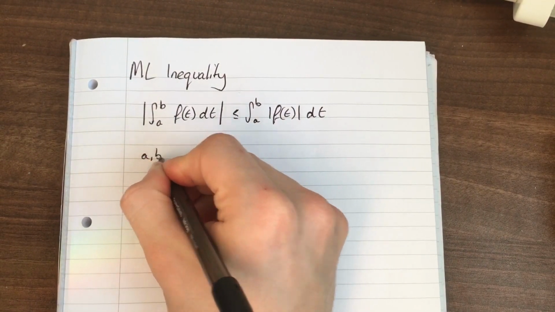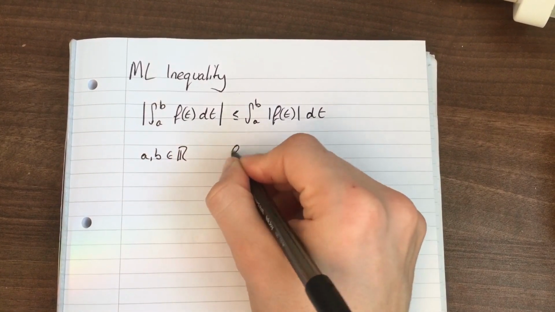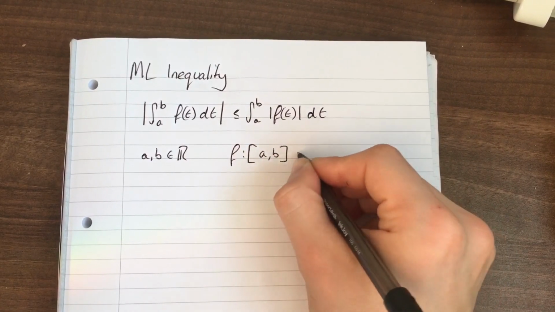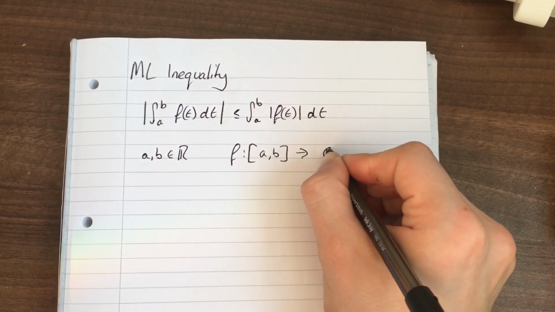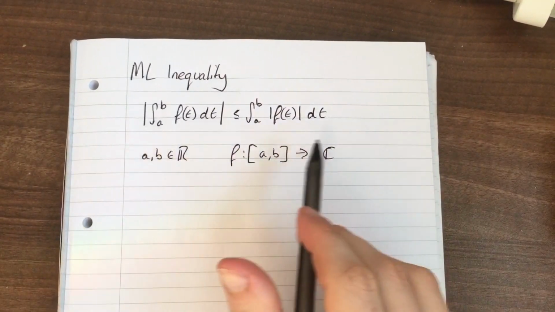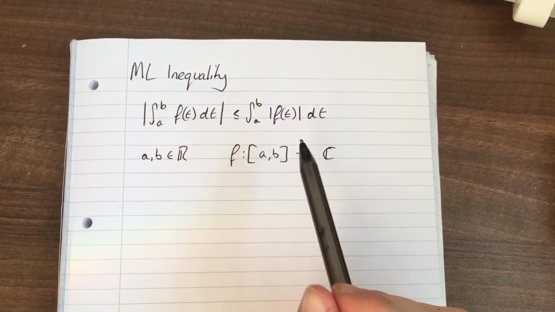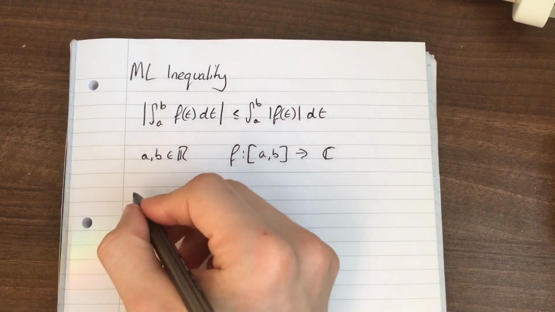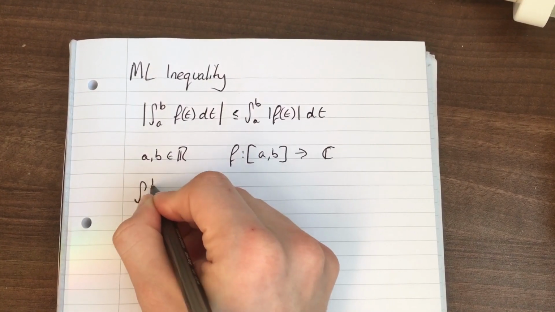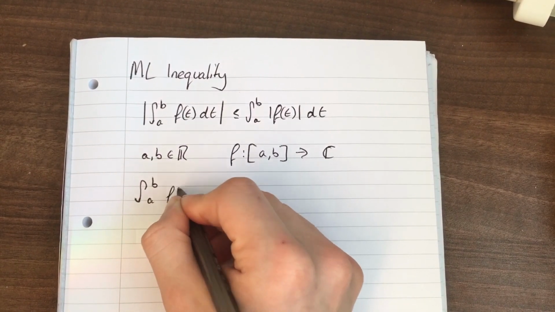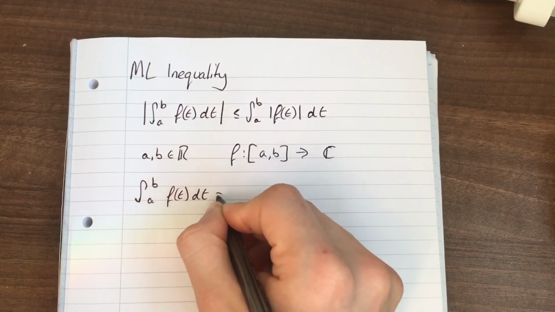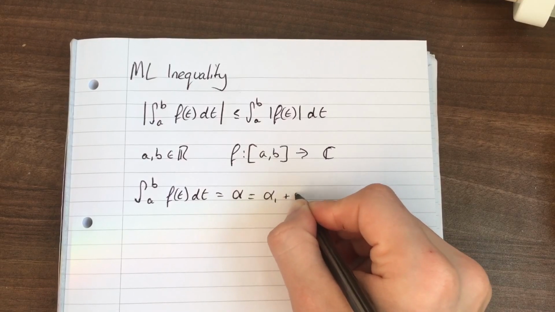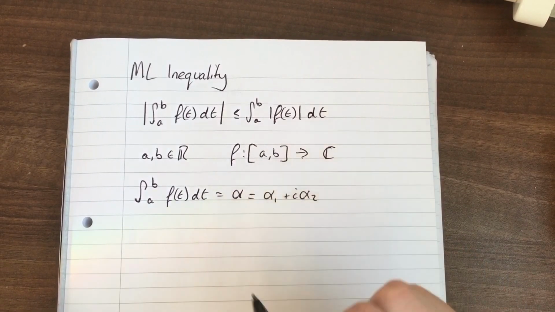So a and b are real numbers, and f just maps from a to b, it goes to the complex numbers. So in the real case, this is something that you'll have seen in real analysis. It's quite simple to prove. There's a little bit more work to do here. So what we're going to do first is just call this integral something. Let's say we'll just call this alpha here, which we can split up into a real and an imaginary part, which is going to be useful.